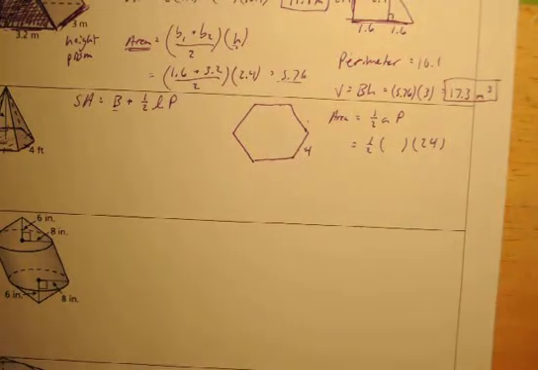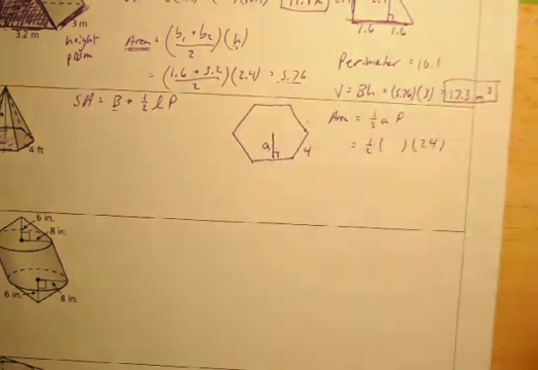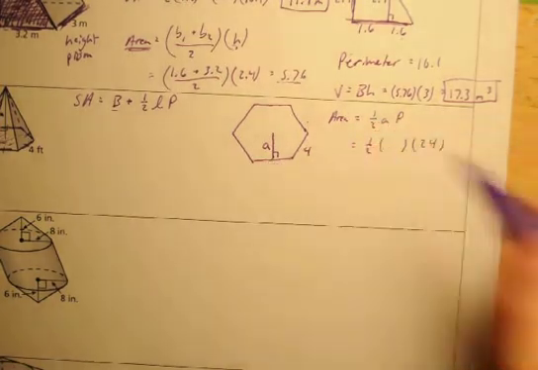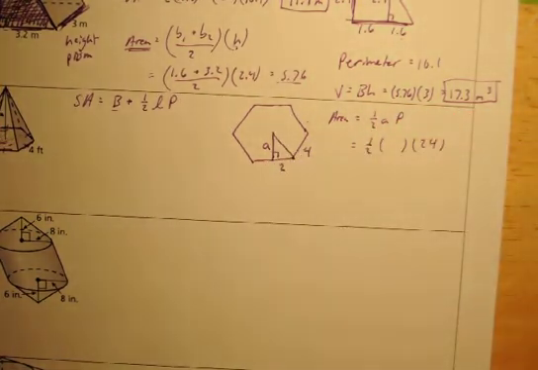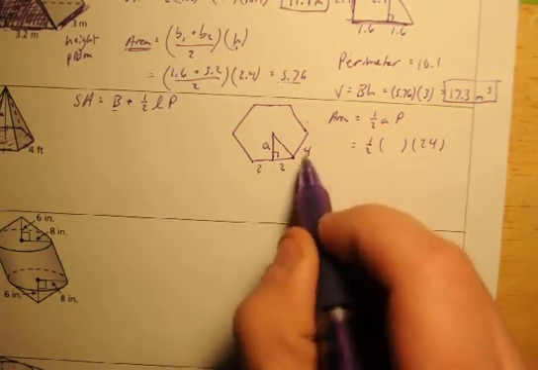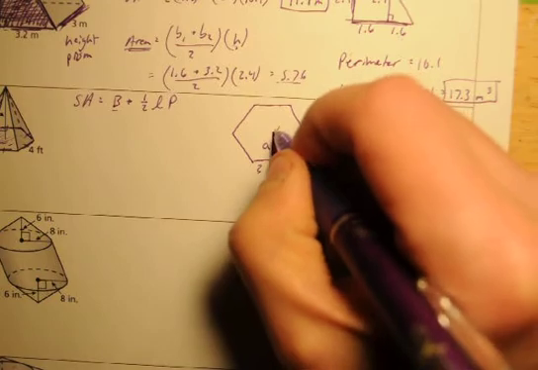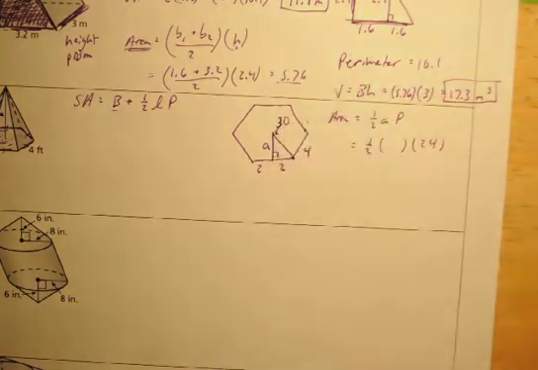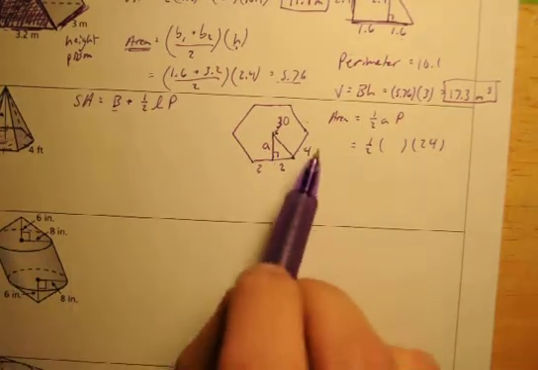The apothem is a little bit trickier. We're going to draw it in here. There it is. There's my apothem. And that would be 2. 2 and 2 make 4. And this ends up being a 30-degree angle right here. This is a 30, 60, 90. Look into what a hexagon is all about.